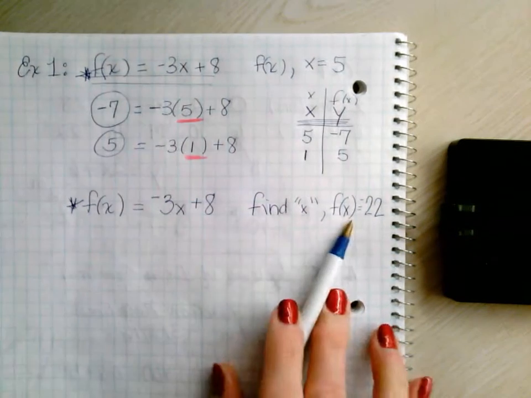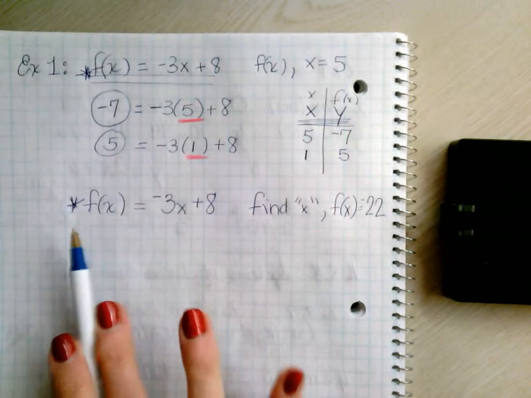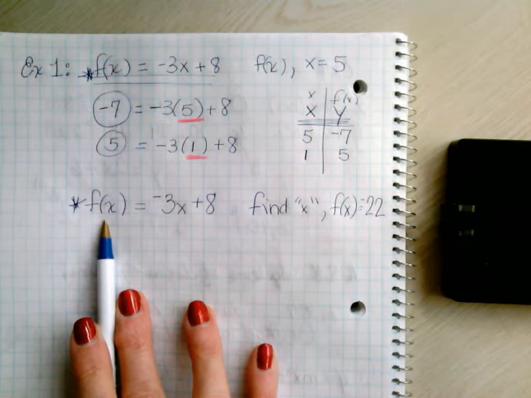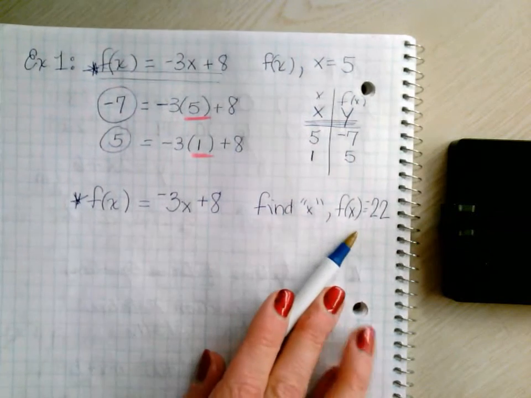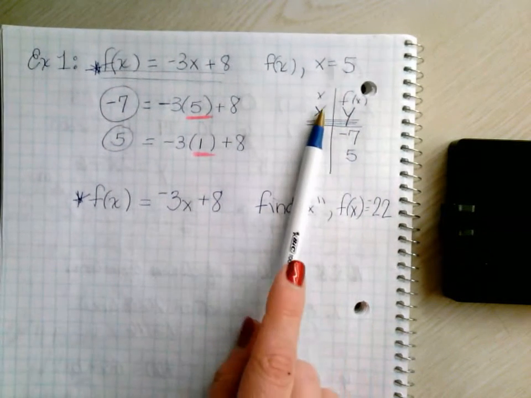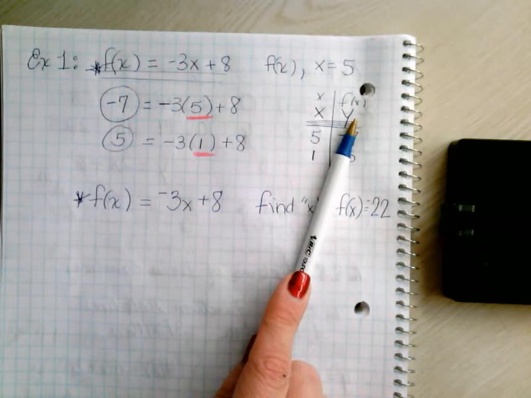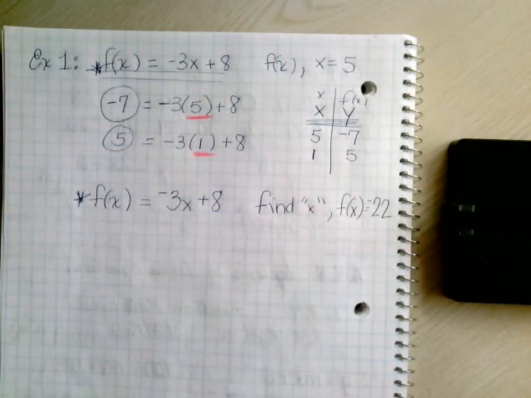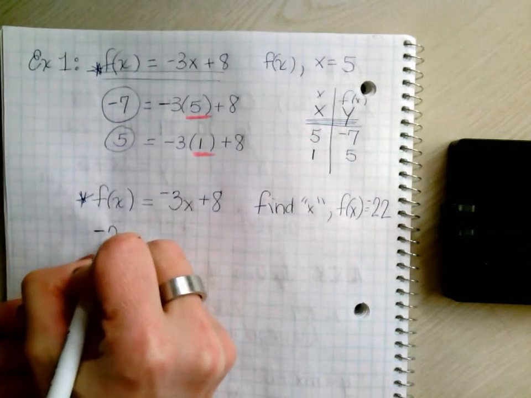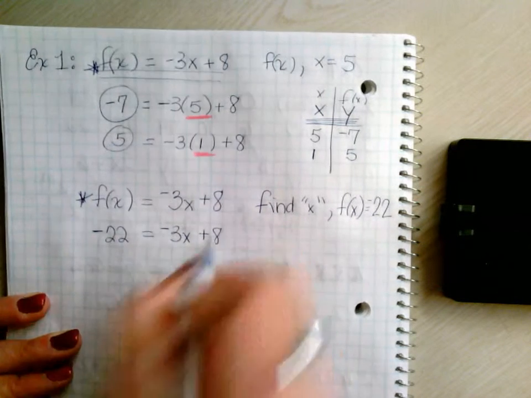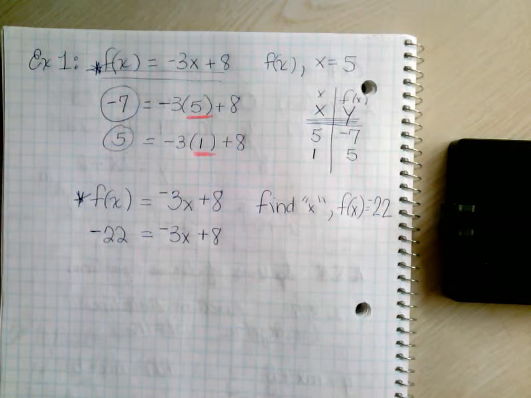Instead of giving us x, they've given us the output, the f of x, the y value, if you want to call it a y value. Remember, x is still x, but f of x is talking about what you've traditionally called the y. They give us this f of x value, and they plug it in here. Negative 22 is equal to negative 3x plus 8. How are we going to solve that? First step.